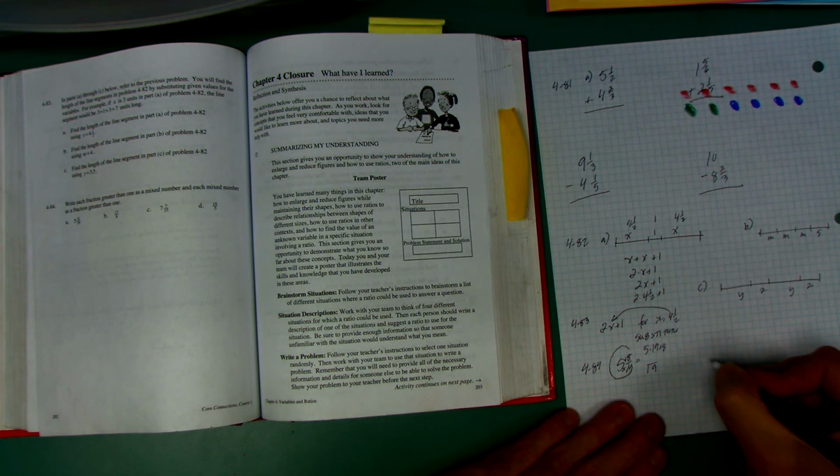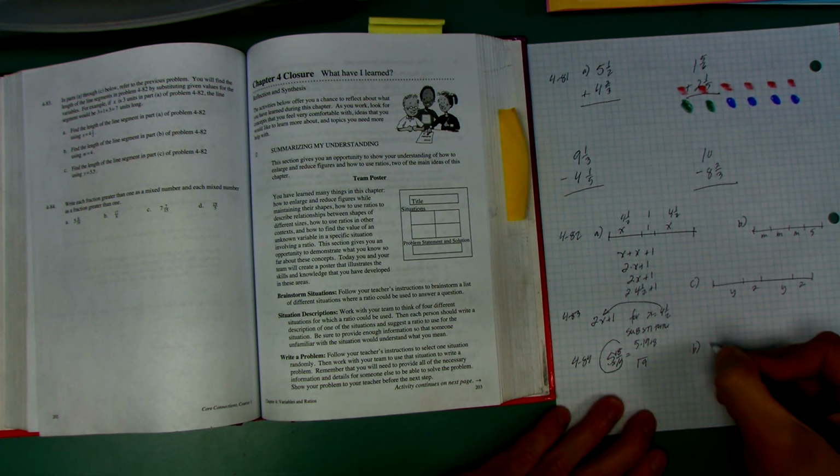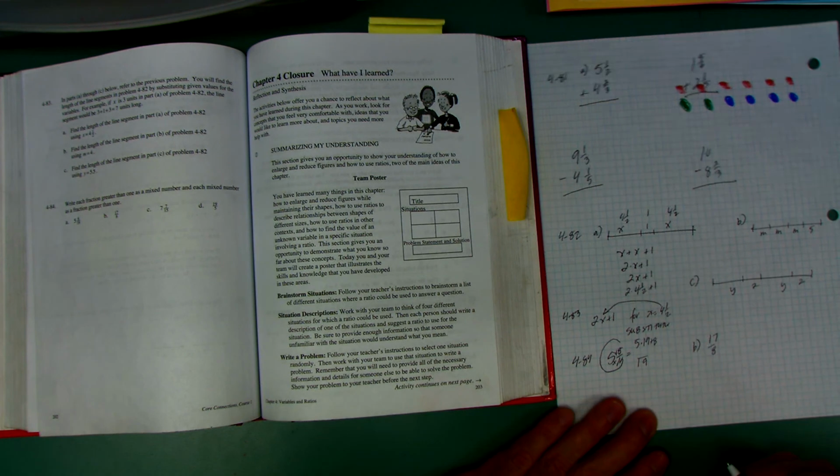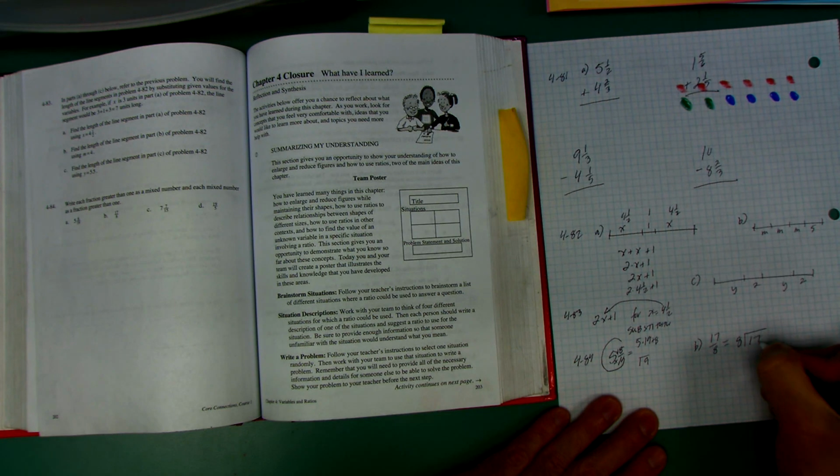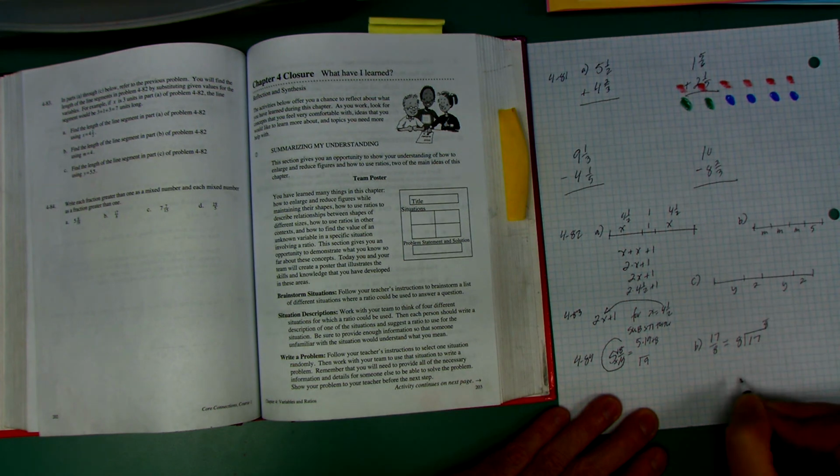Okay, now B. Now I have an improper fraction, and I want to turn it into a mixed number. What do you do on that one? Hopefully you remember, divide the bottom into the top. Remember, your remainder is going to come on top. What's going to go on the bottom? An 8. It's going to be something over 8, right?